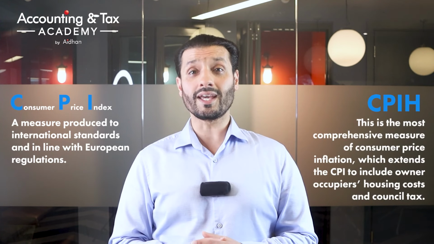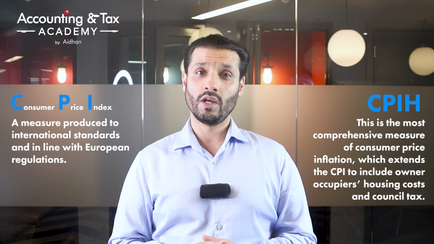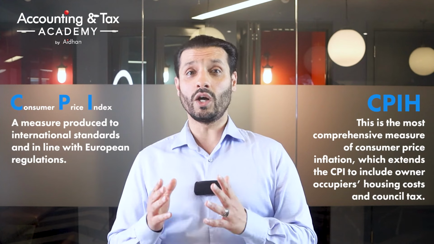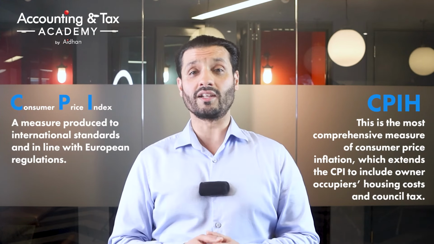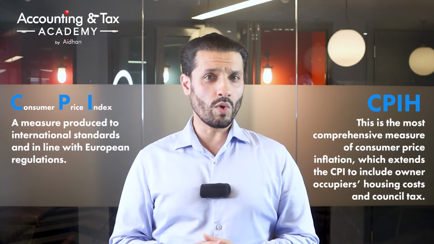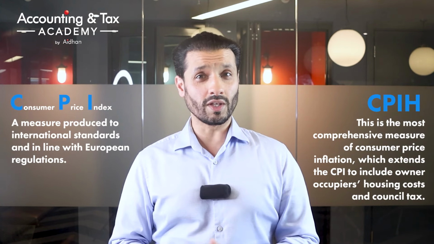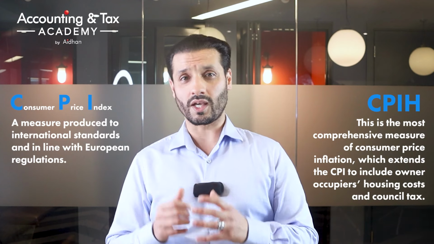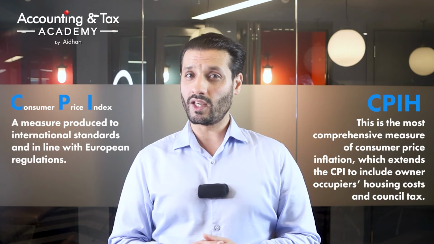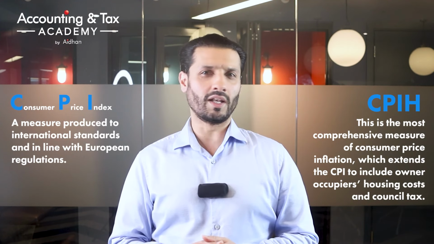This is the most comprehensive measure of consumer price inflation, which extends the CPI to include owner-occupiers, housing costs and council tax. This is probably a more accurate reflection of inflation for you and I, as how can you simply ignore your gas and electric costs and your council tax? But that's what the UK government does with CPI, and I'll tell you why later on.